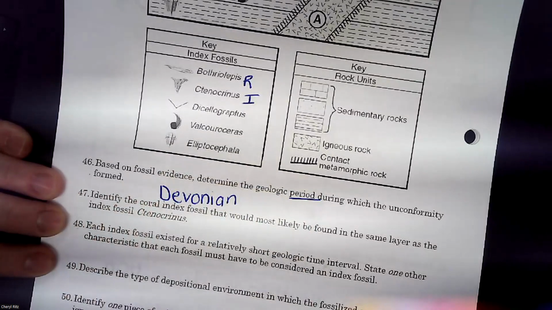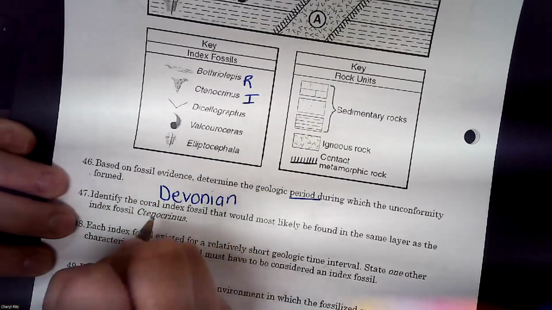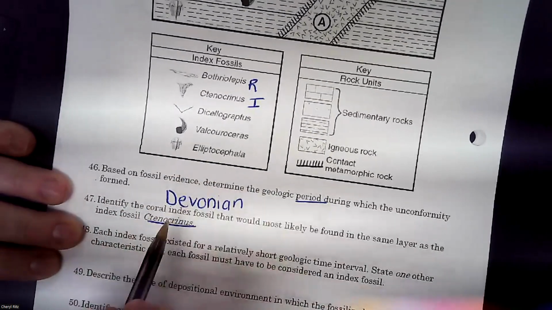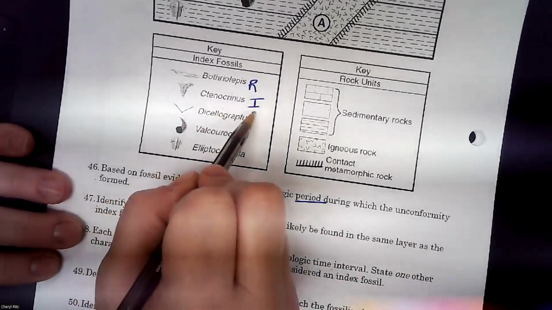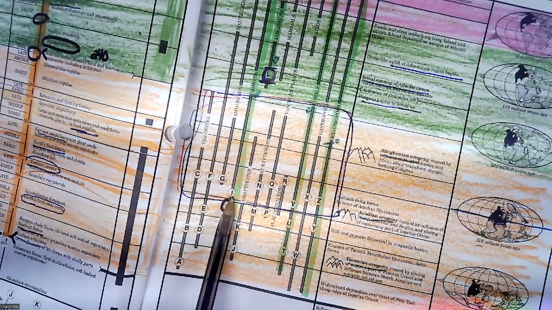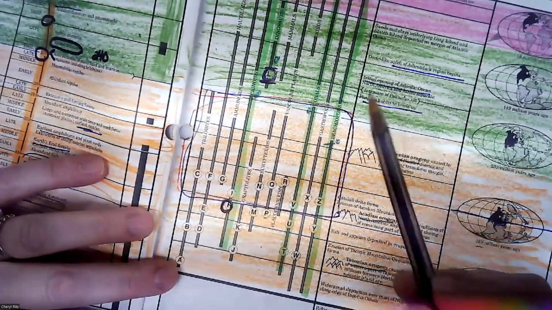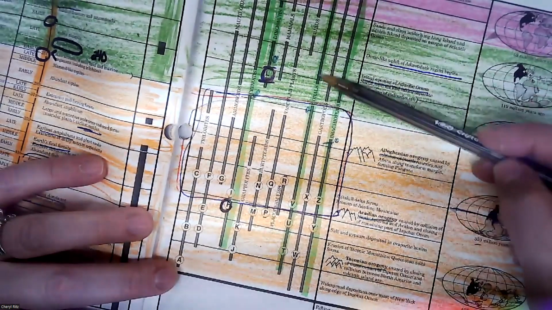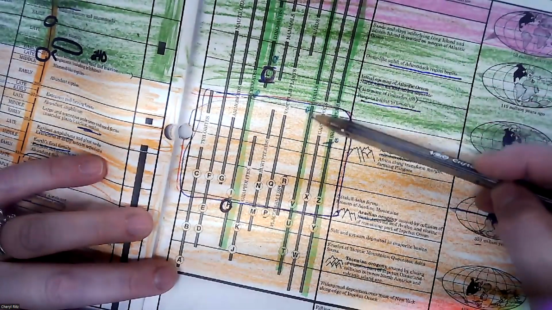Identify one coral index fossil that would have most likely been found in the same layer as this thing, which we already decided was letter I. So we want something that happened during the same time frame. So we want a coral. Notice that this line is labeled corals.